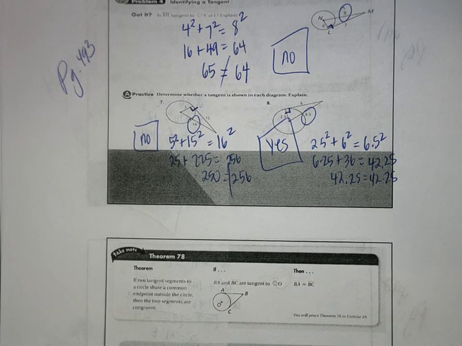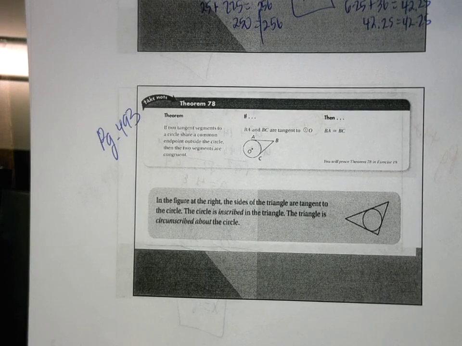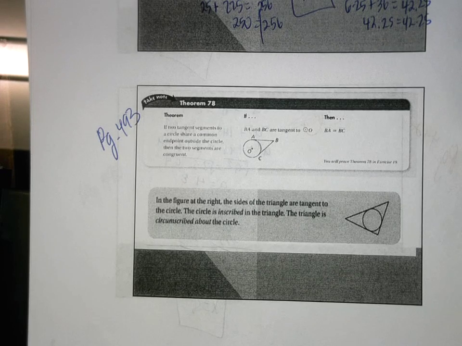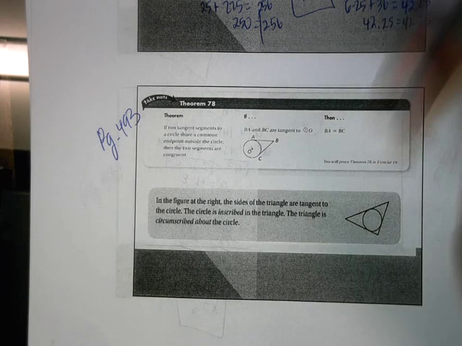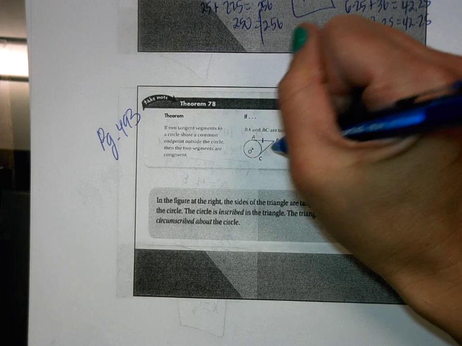Okay, page 493. It tells you if 2 tangent segments to a circle share a common endpoint outside the circle, then the 2 segments are congruent. What does congruent mean? The same. Good. So it's meaning that this segment and this segment are equal.